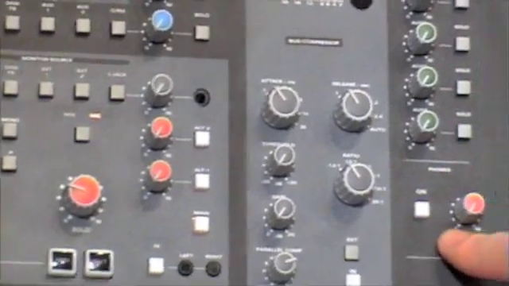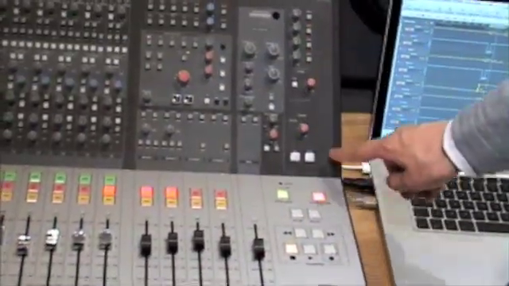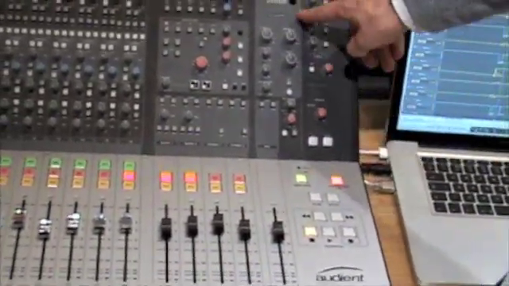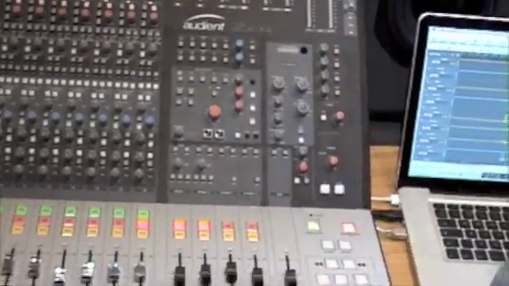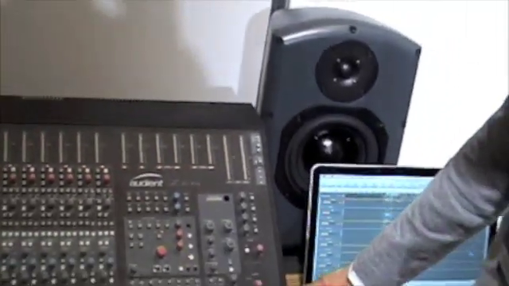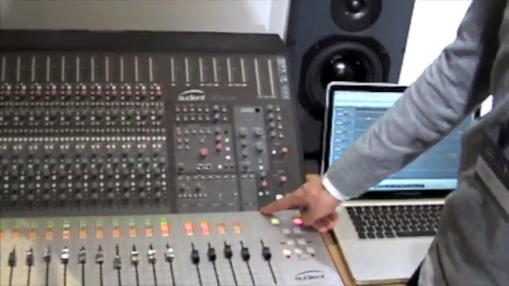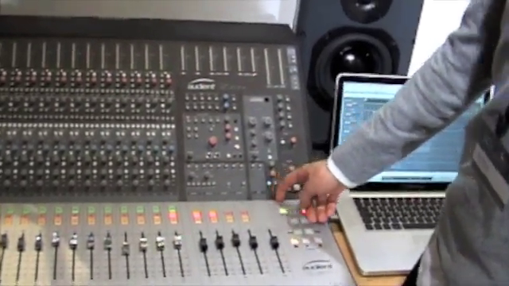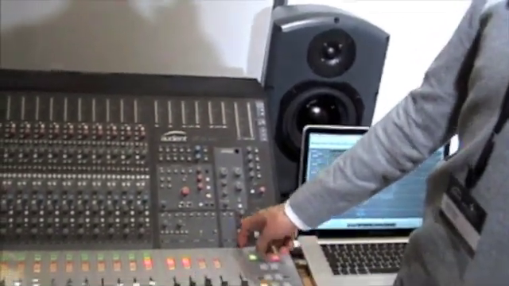You've got a headphone output on the front of the console under the armrest with level control here. And a talkback. You've got an internal microphone here, or on the front panel, again just under the armrest there's an XLR which you can use. Solo functionality is pretty comprehensive. You can get AFL, PFL, solo in place and also solo in front.